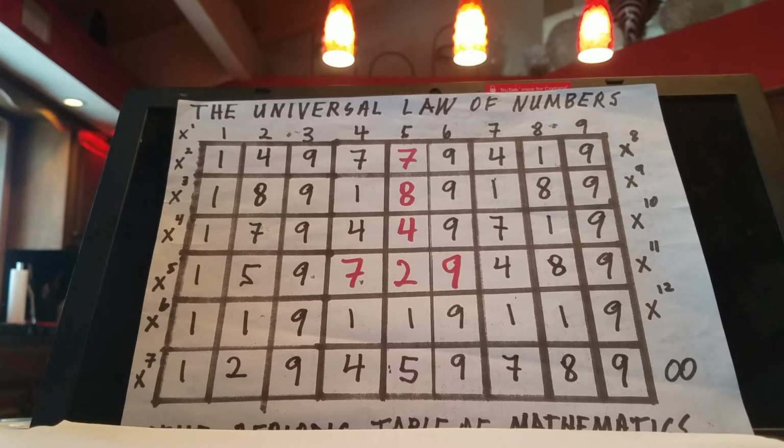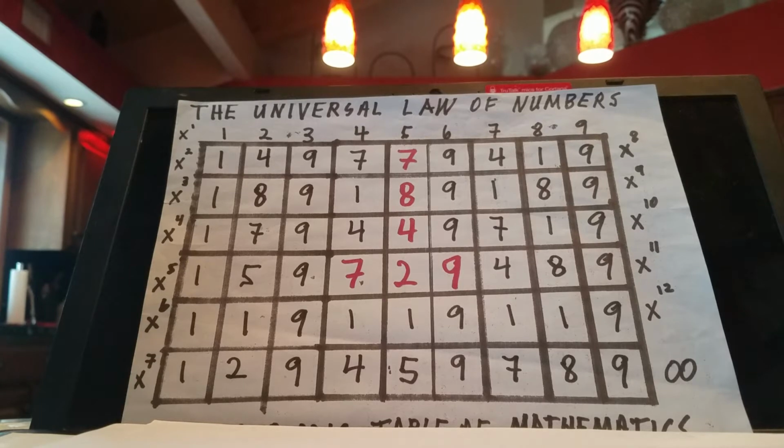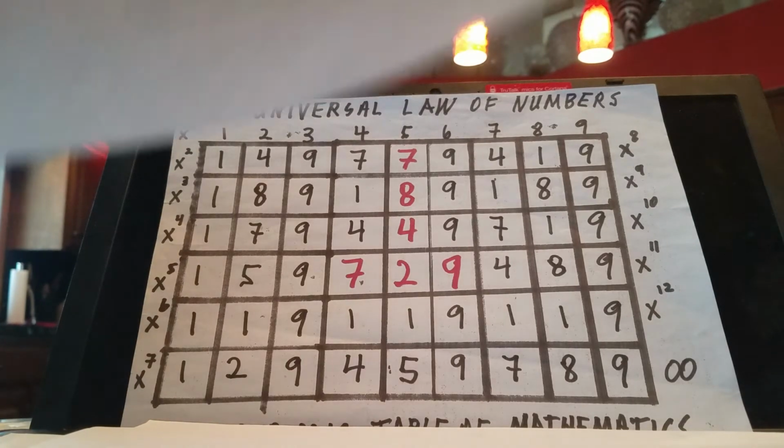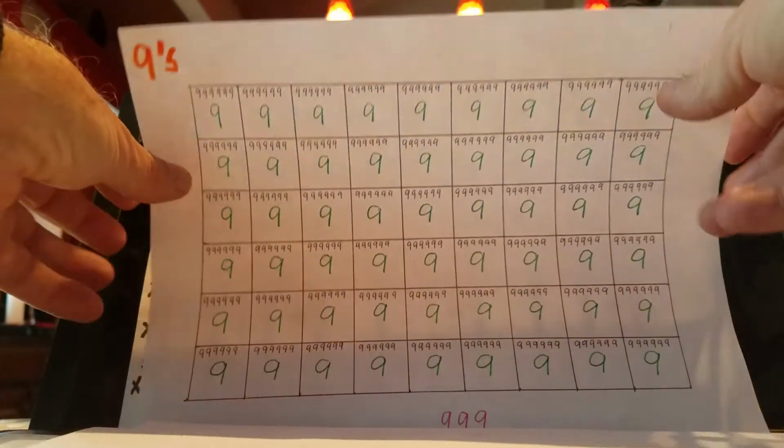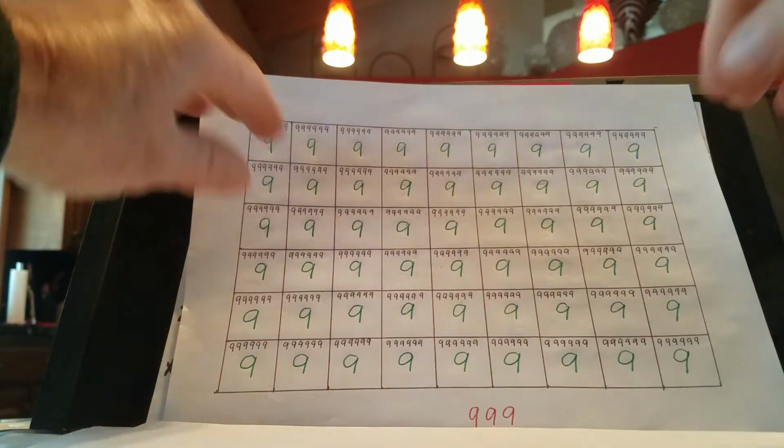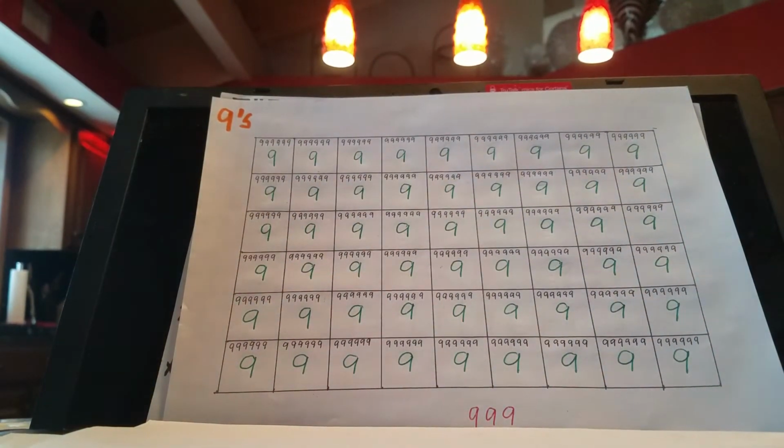Okay, I think you get the picture there. And now I'm back at what happens when... okay, so basically this is the sequence that we get when we multiply the 9s against the code. Of course it's going to be 9s.